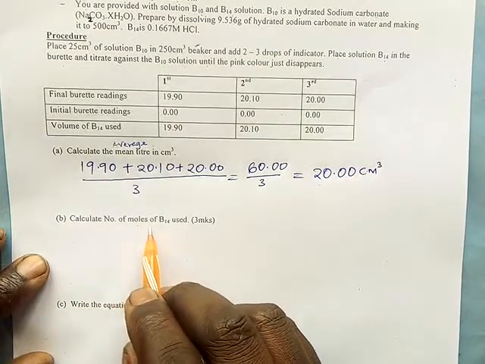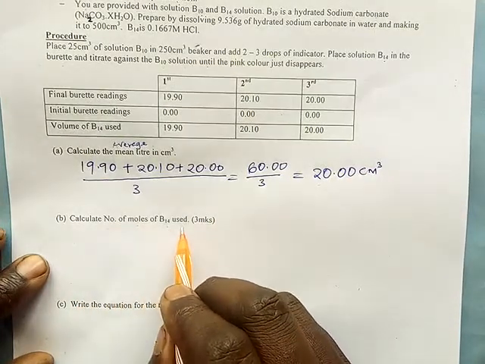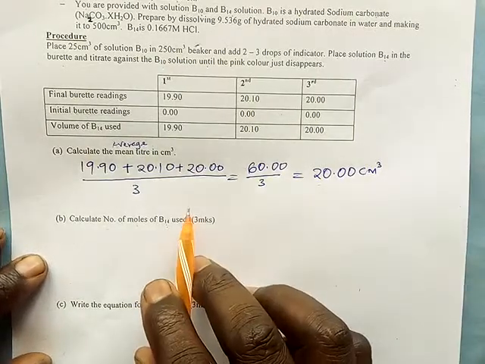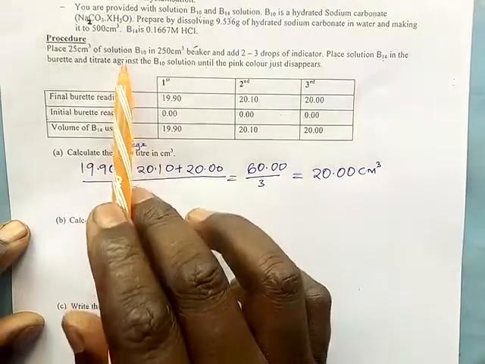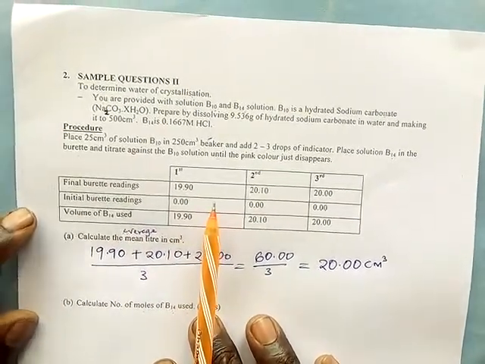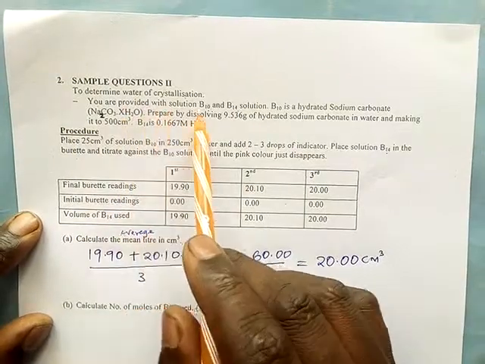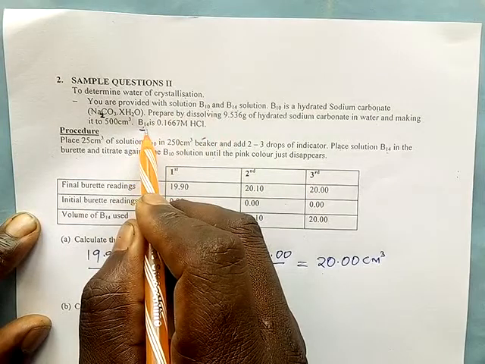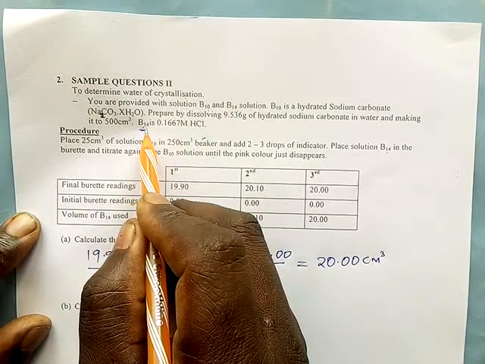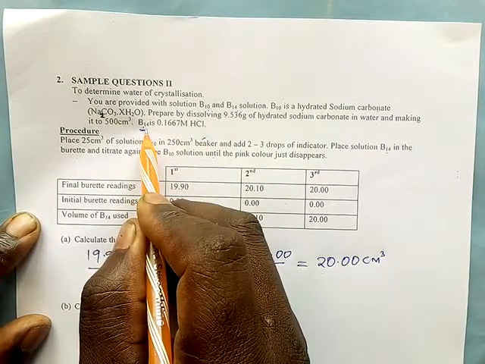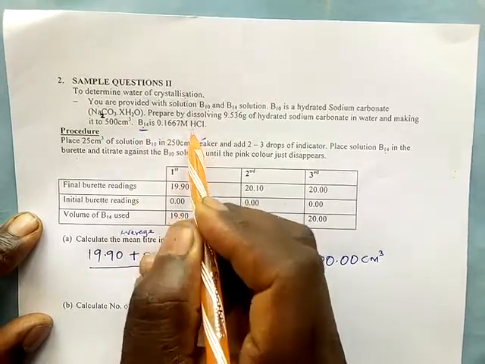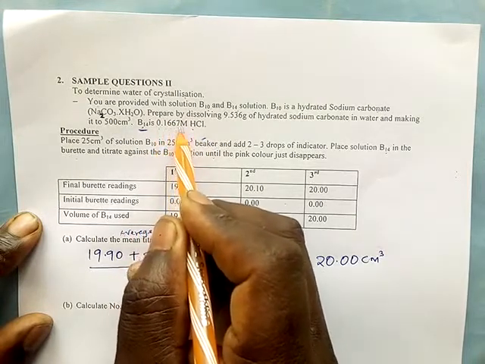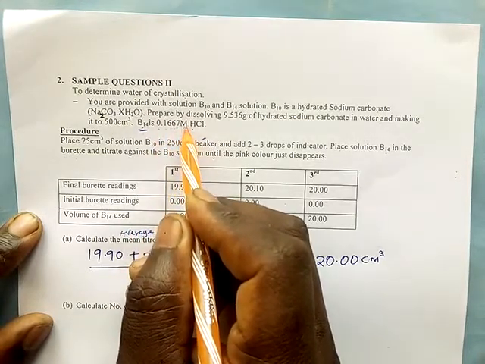Calculate the number of moles of P14 used. So we want to calculate the number of moles of solution P14 that was used. So we have to go back to what we were provided so that we can study and see what we were given. So what is P14? First you must make sure you understand what is P14. P14 is HCl. What was the molarity of that solution? We were given 0.167 capital M. Capital M represents molarity.